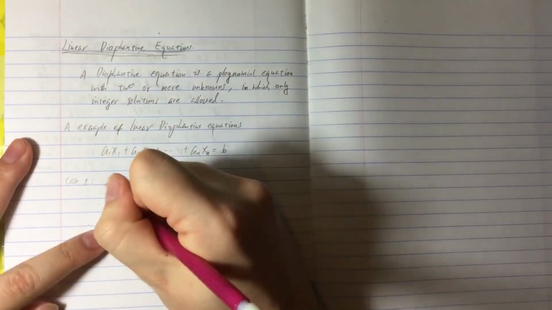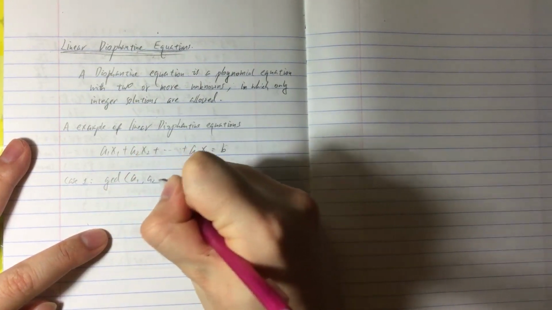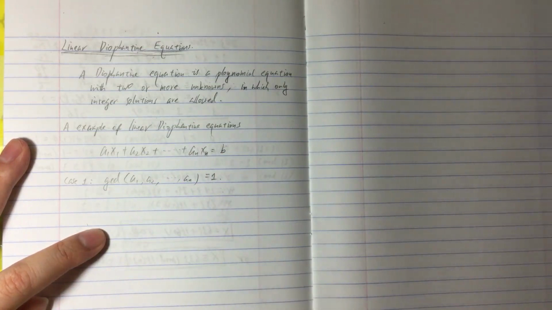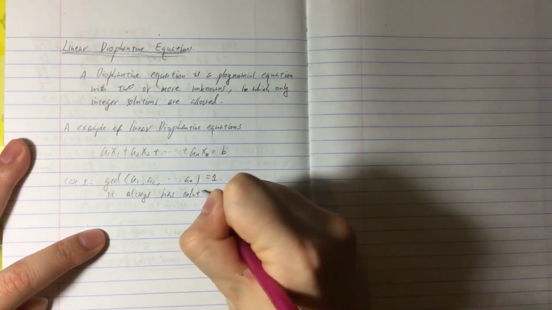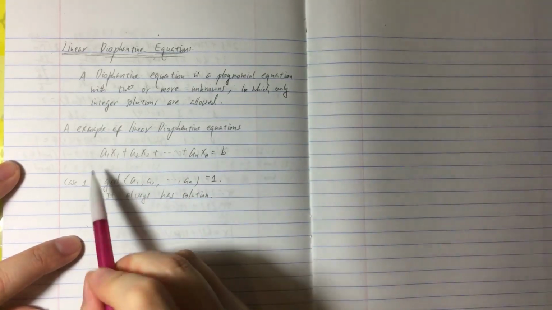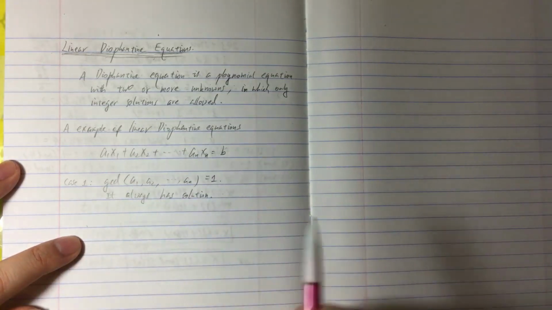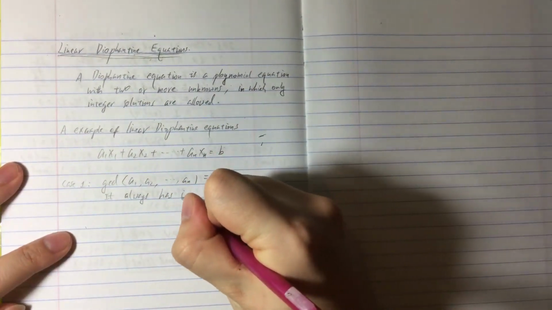If the GCD of all the coefficients a1, a2, up to an is 1, then it always has integer solutions. For a Diophantine equation, we only consider integer solutions.